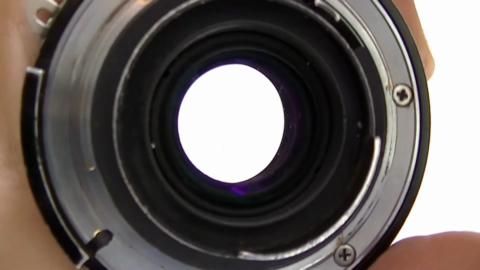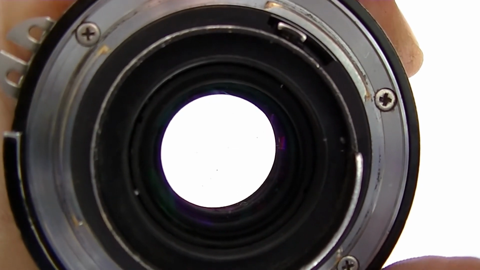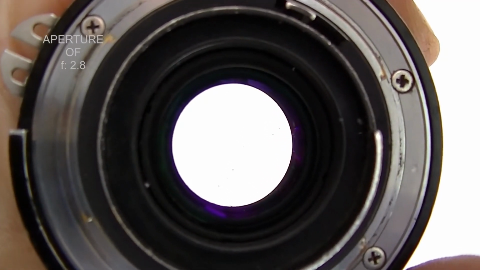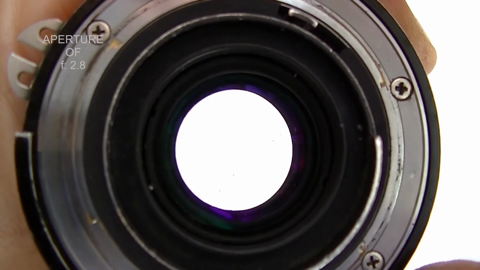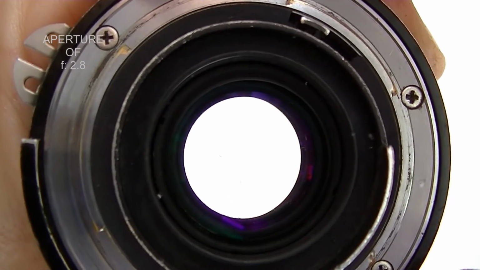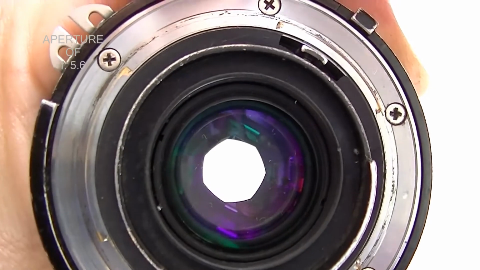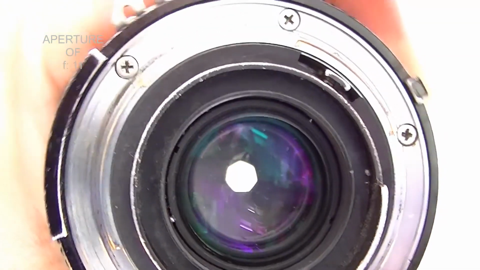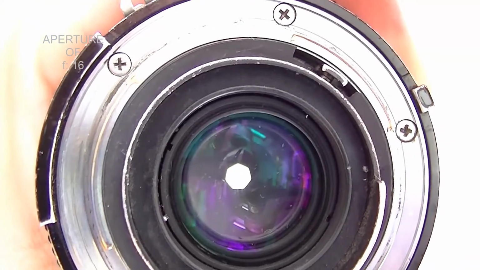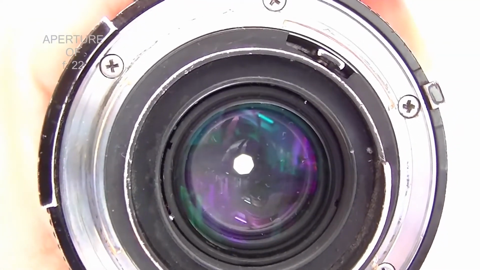Okay, so here we have a lens off of the camera, and this is open at its widest aperture, which on this lens is 2.8. As you can see, it's a nice big aperture hole to allow the light through. As I start to scroll down the f numbers, you'll see the hole start to get smaller. So that's 2.8, that's f4, that's 5.6, that's f8, that's f11, that's f16, and on this lens the smallest aperture is f22. So let's open it up again.